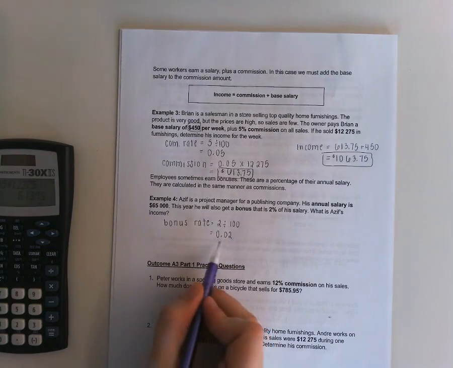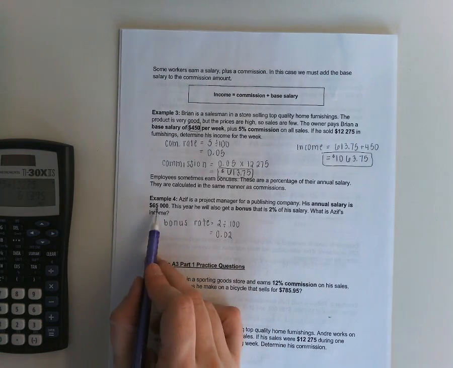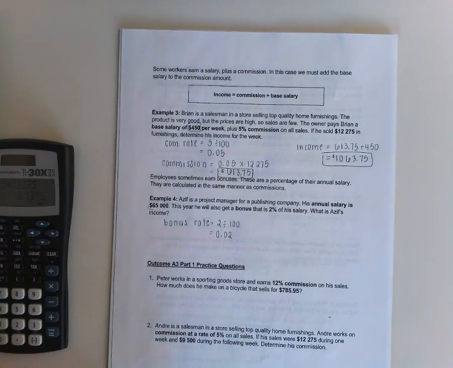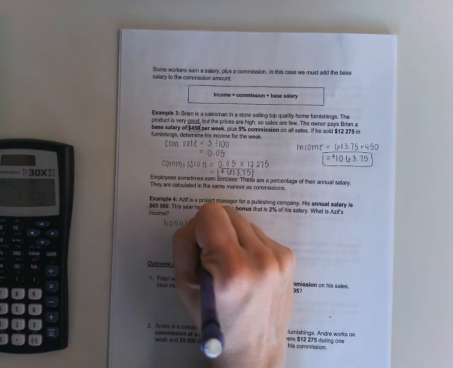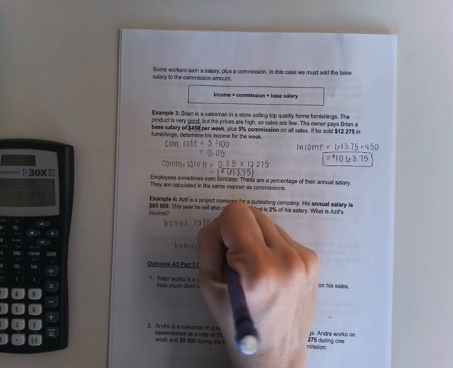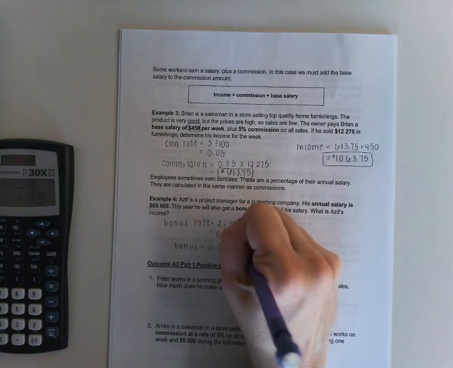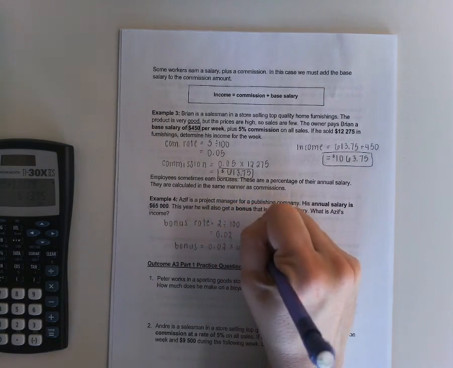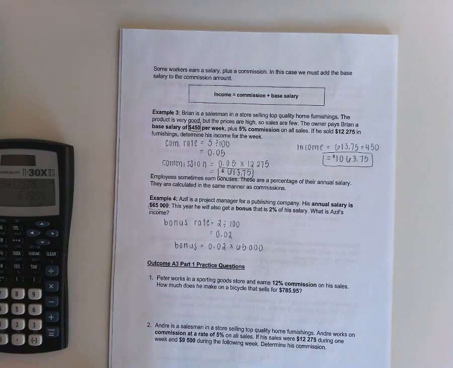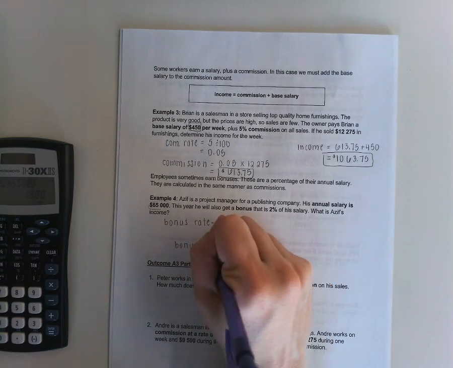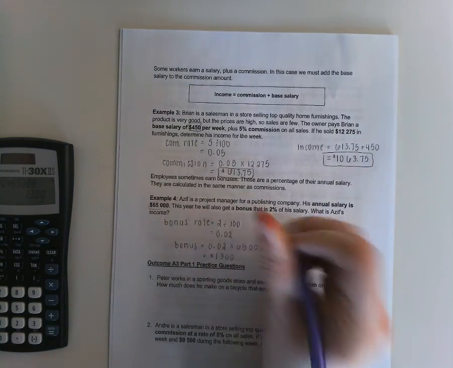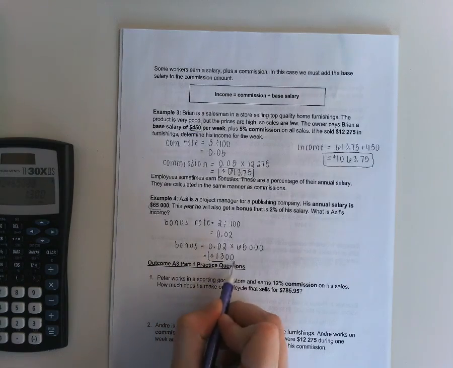And then we need to find that 2% of his annual income. So to actually get the amount of the bonus, you're going to take 0.02 and multiply it by his income. So that means his bonus is $1,300. That's the amount of his bonus.